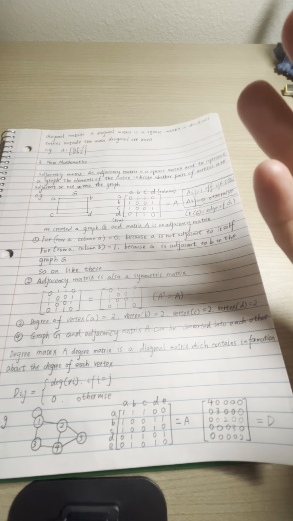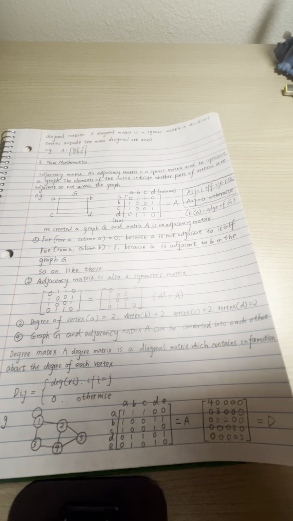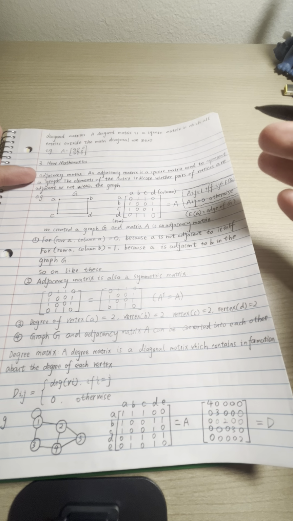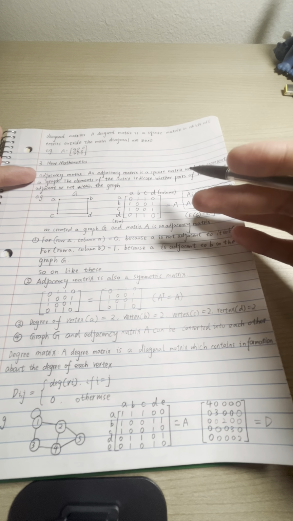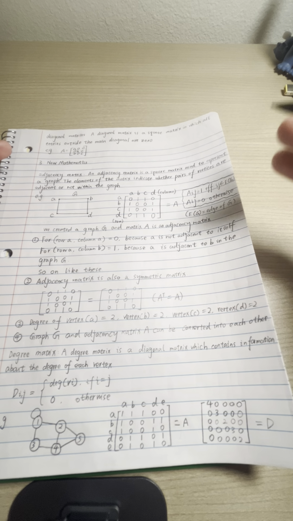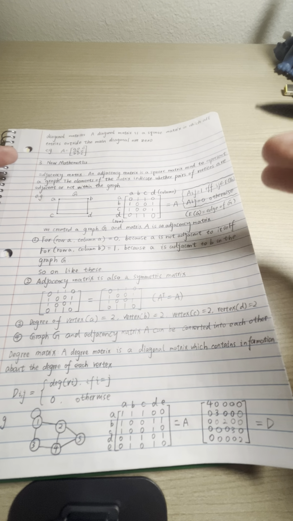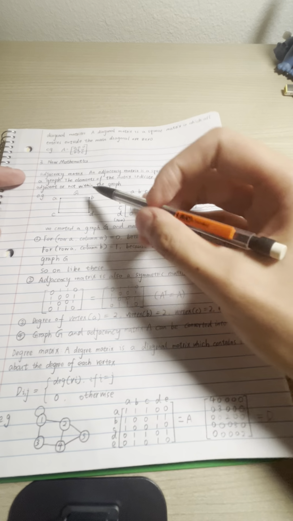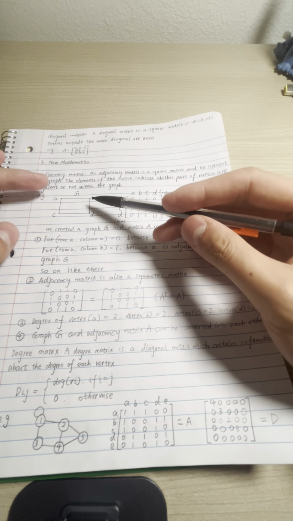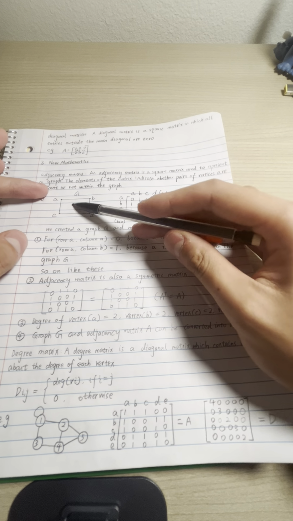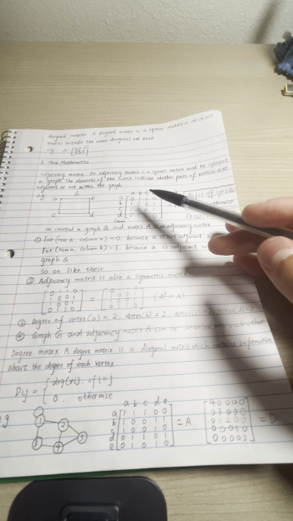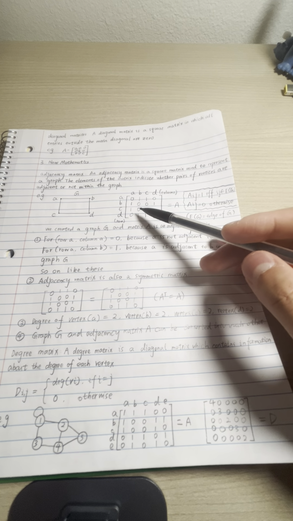I have learned the different matrices in this topic. First is the adjacency matrix. The adjacency matrix is a square matrix used to represent a graph, and the elements of this matrix indicate whether pairs of vertices are adjacent or not within the graph. For example, there is a graph with four nodes: A, B, C, and D. This is graph G, and there is the matrix A.